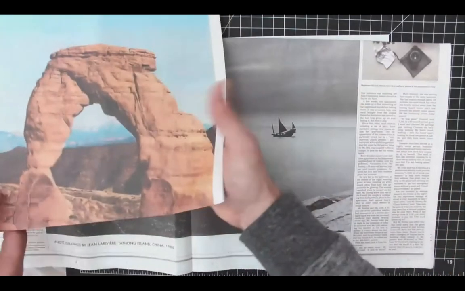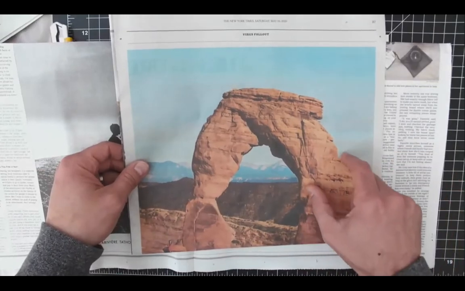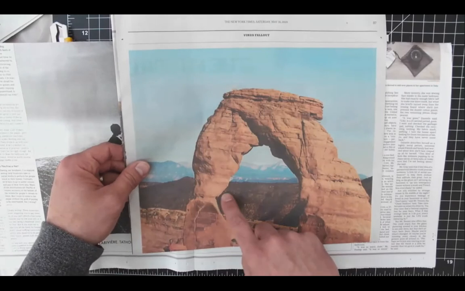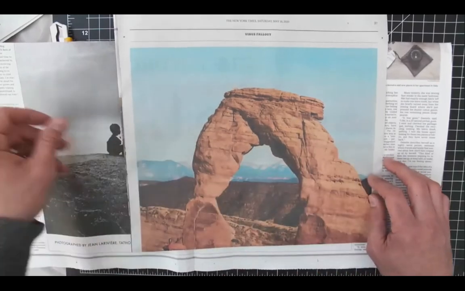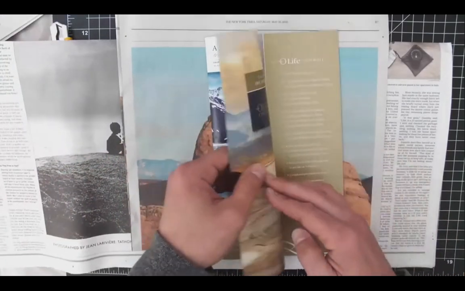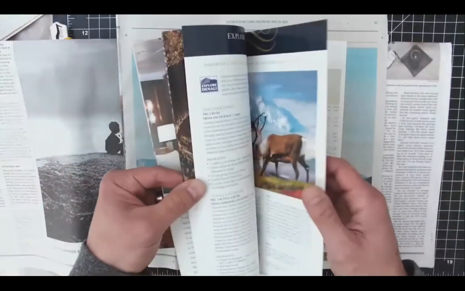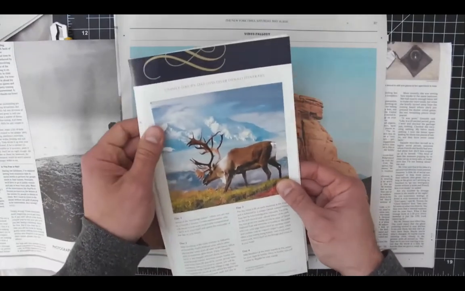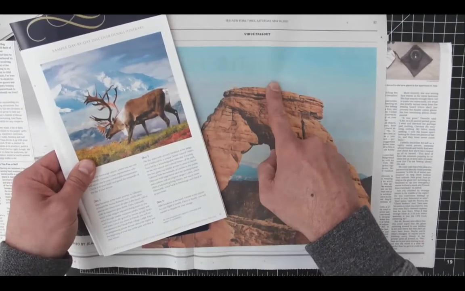And then I found this image, which I thought was cool, which is this beautiful landscape of a natural arch that's been created. I thought this would be cool because I could cut this out and have another landscape behind it. And then as I was searching through, I found this advertisement for Alaska cruises. I don't think anyone's going to be going on an Alaska cruise for some time, but I thought this would be cool. This elk, caribou, maybe perched on top of here, all right?